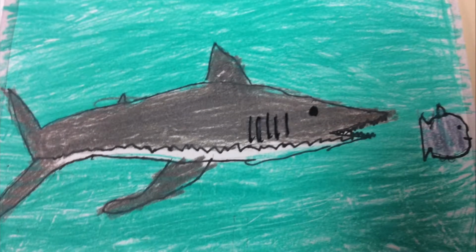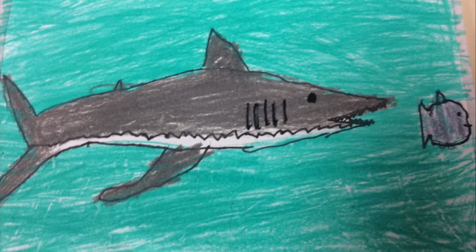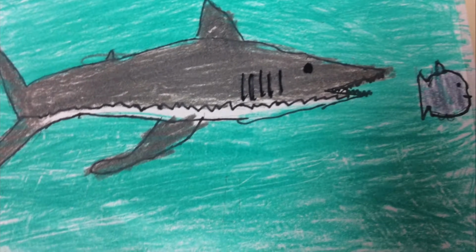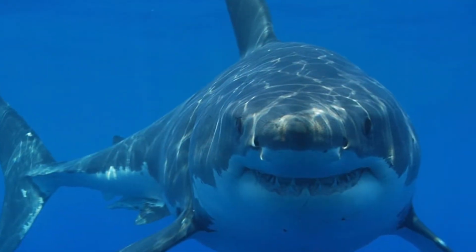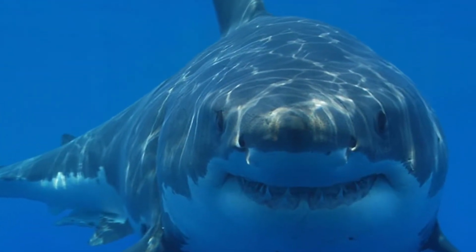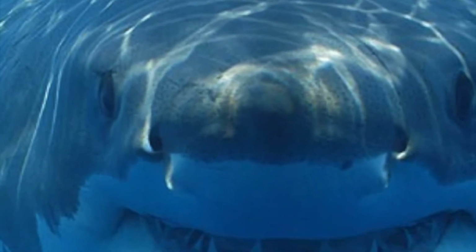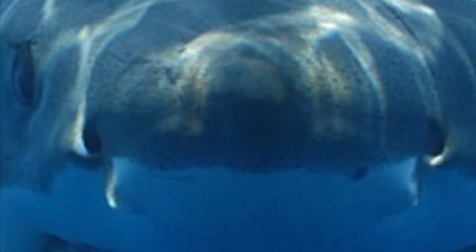The great white's eyes can turn back around into their head to make sure that no blood gets into their eyes. The great white shark has 2 holes on its nose, which allows it to sense creatures' heartbeat from up to 2 miles away.